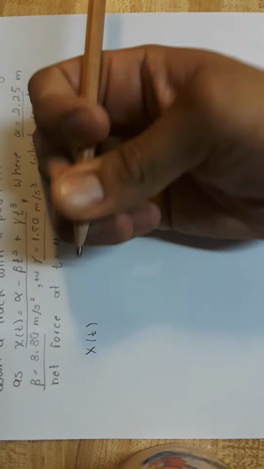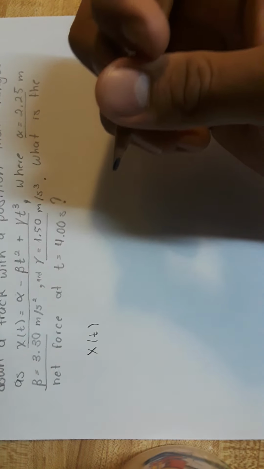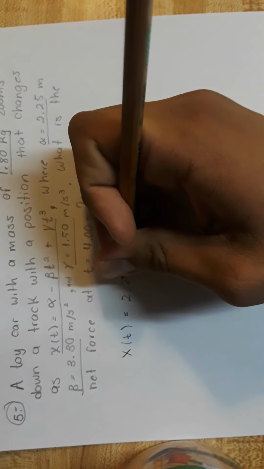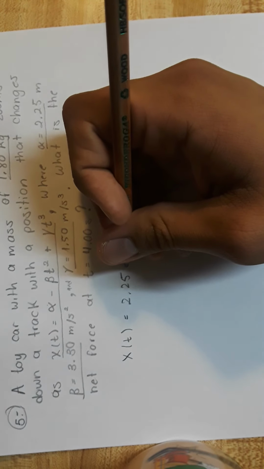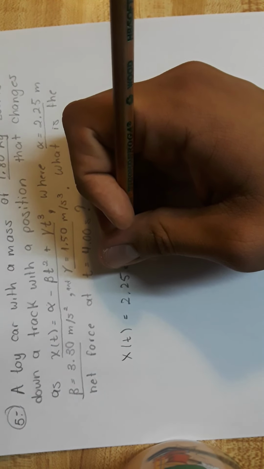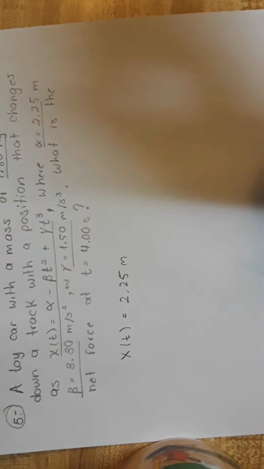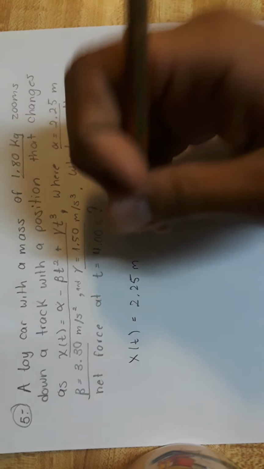So we know that our position as a function of time, which is illustrated as x of t, is just going to be alpha, which we know is 2.25 meters, and we have to use units in this case.